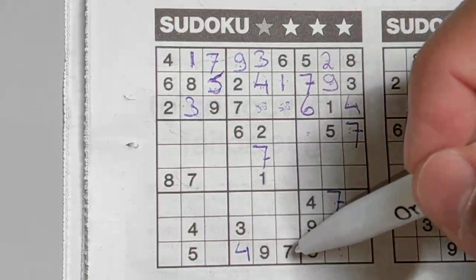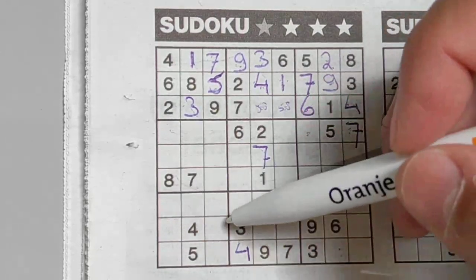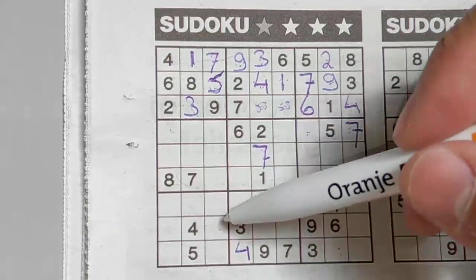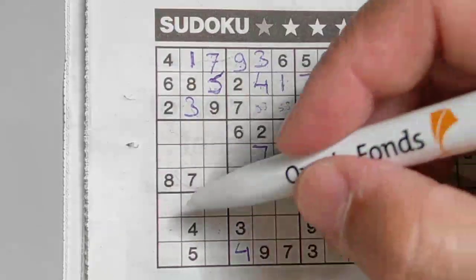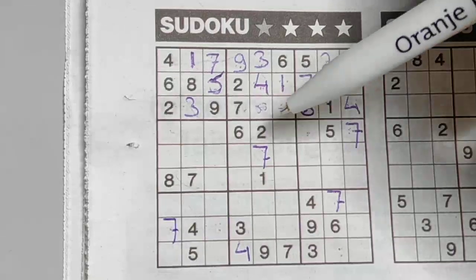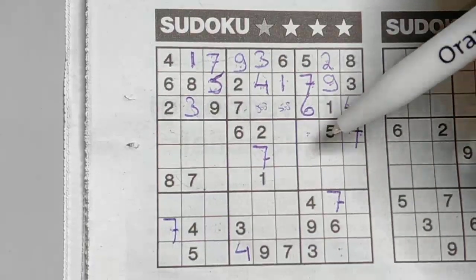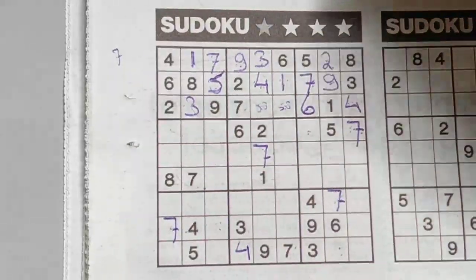7 in this row, 7 in the last row, so in the row between, the only two places for a 7 should be here or there, but I see here 7, no 7 there. 7 should be here, and all the 7s are used, I can see, yes.